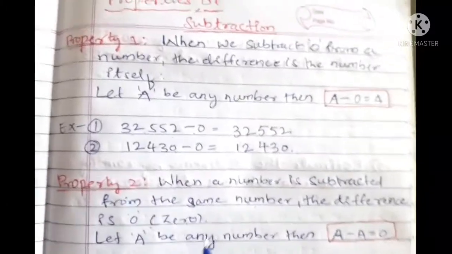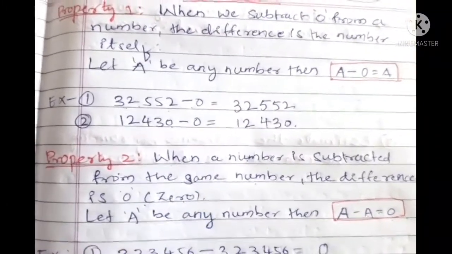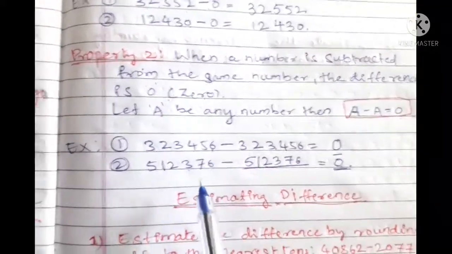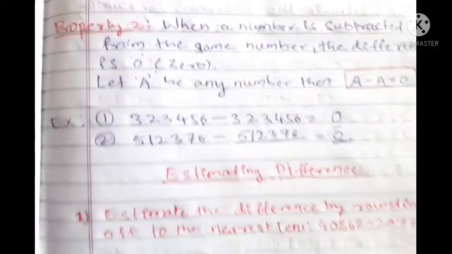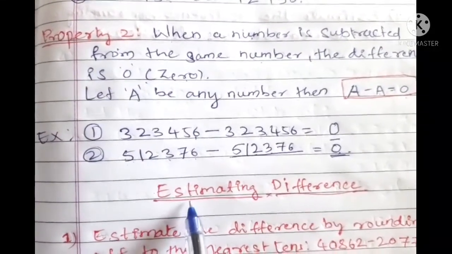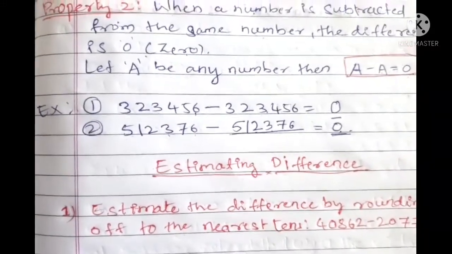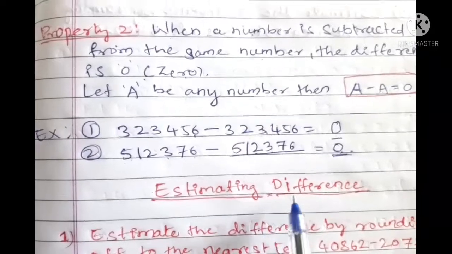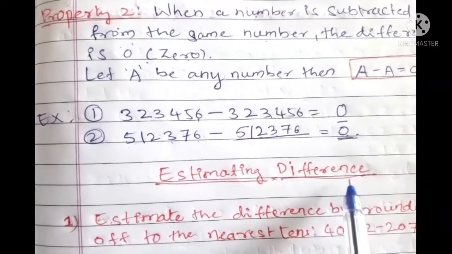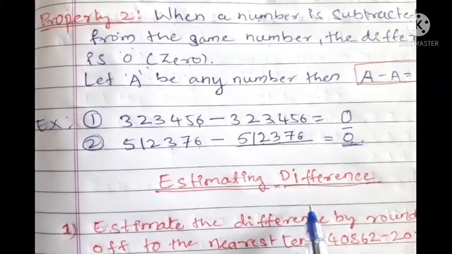Like this, there are only two properties of subtraction. The next concept is estimating difference. We already studied estimating sum in the earlier exercises. The same type is continued here, only the change is that we have to find the difference. In estimating the difference, if we are rounding off to the nearest tens, we have to observe the ones place.